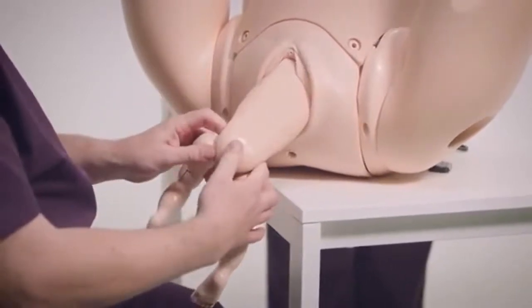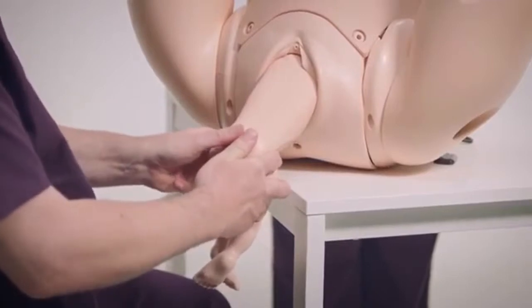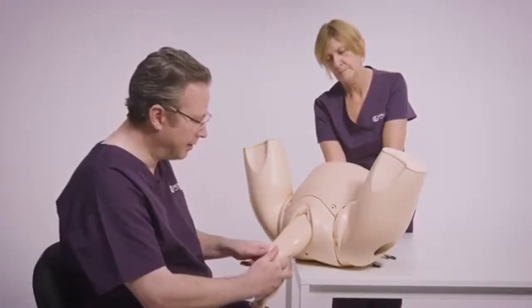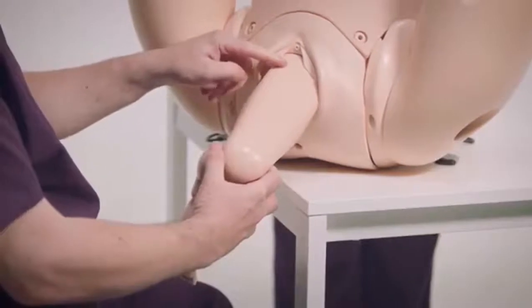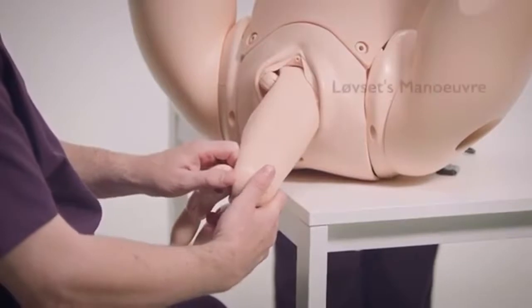Now then, put your fingers in the groins of the baby with your thumbs over the sacrum. It's really important then just to let the baby come down until you see the scapula. You can see it just there. Rotate the baby round in Løvset's manoeuvre.